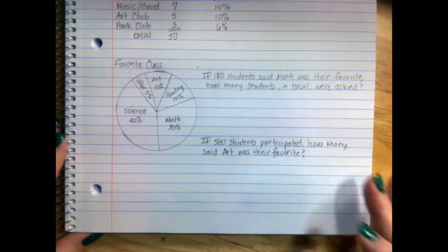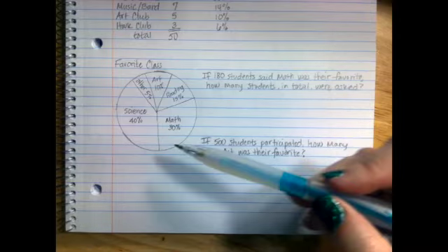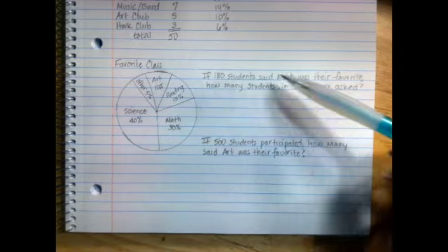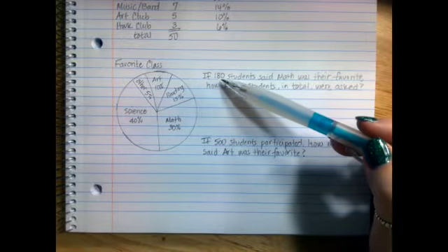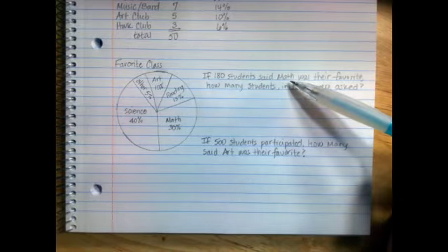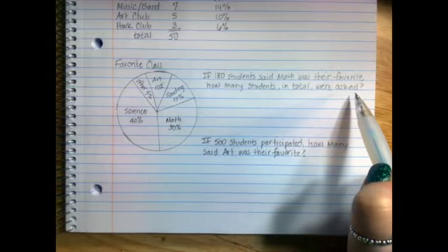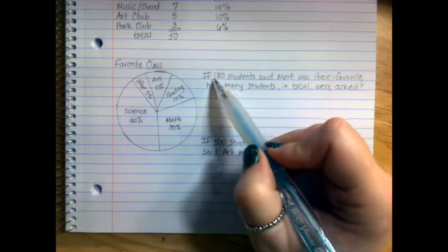Now, what if you're given an already filled in circle graph and you're asked some questions about it? Here students were asked what their favorite class was, and here's the breakdown. If 180 students said math was their favorite, how many students in total were asked? I have the part.